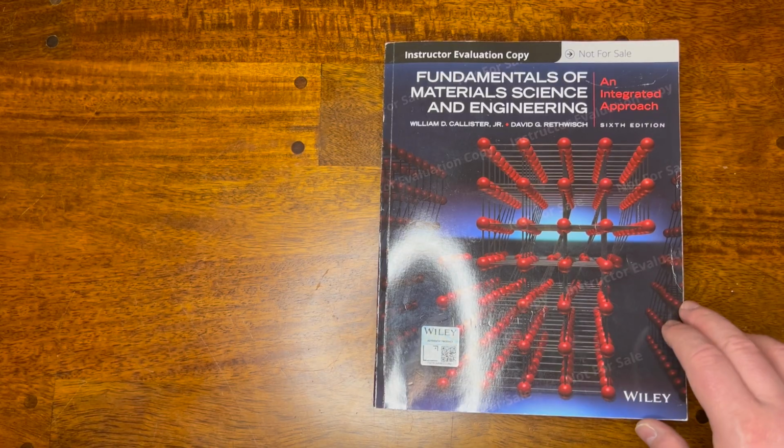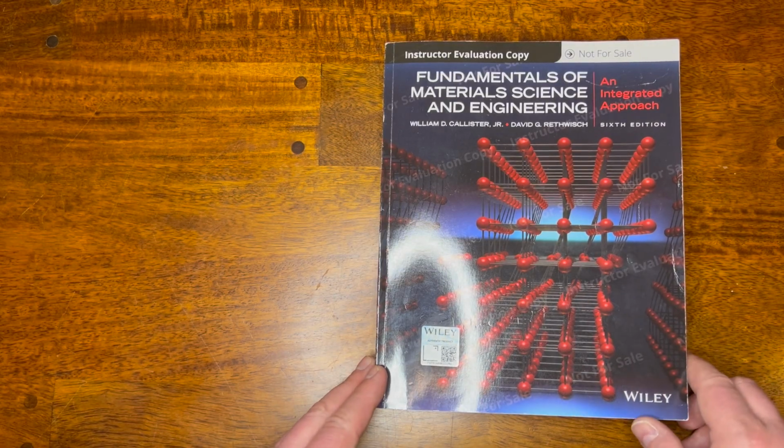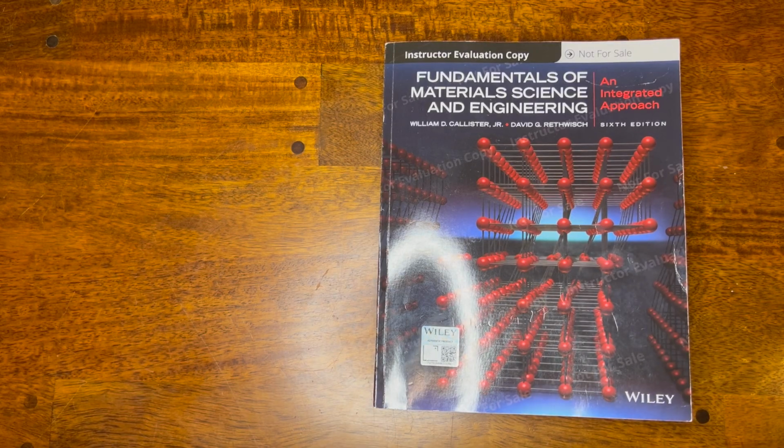And if you're really strapped for cash and you don't need this particular one for your class, you can sometimes find used copies or previous editions that won't just have the current stuff that would be used for your class.